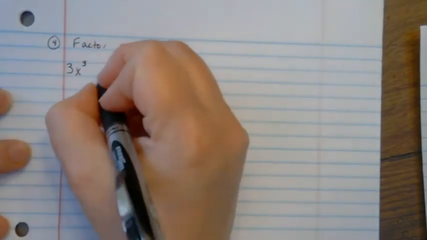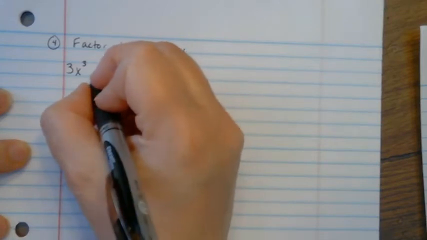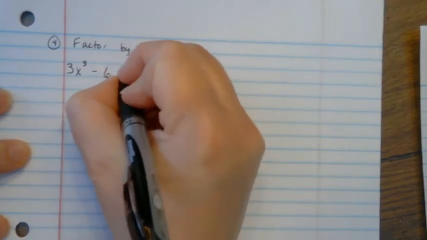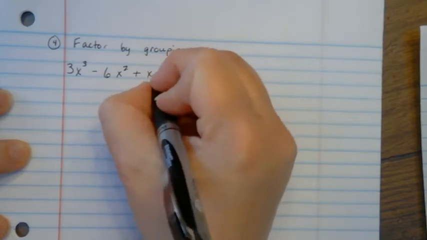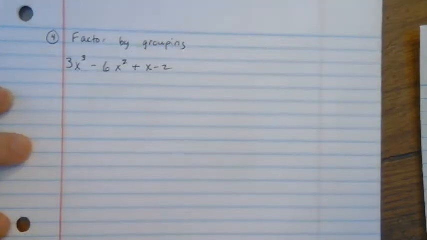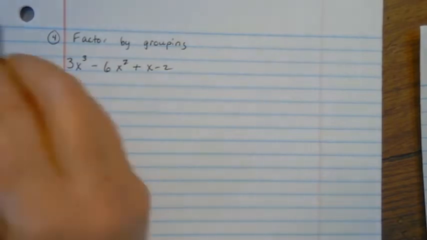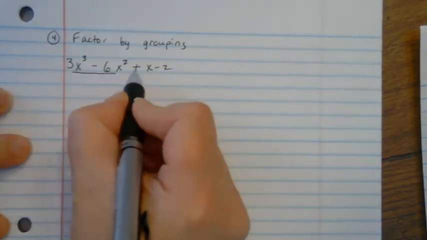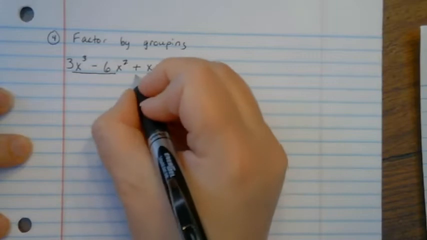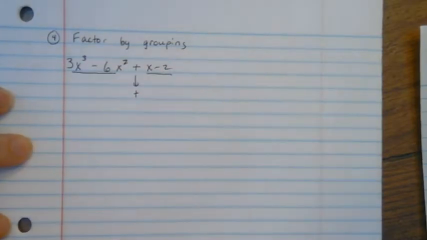Let's do 3x cubed minus 6x squared plus x minus 2. So what you'll notice with factor by grouping is you have four terms. So I'm going to split these four terms into two parts. And always I'm going to keep the sign between the two parts.